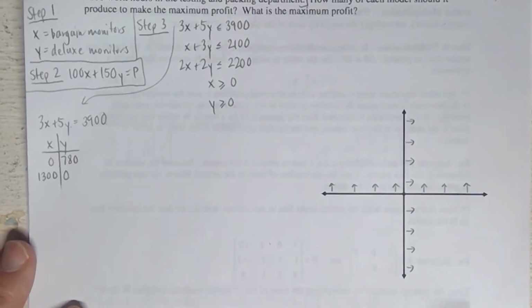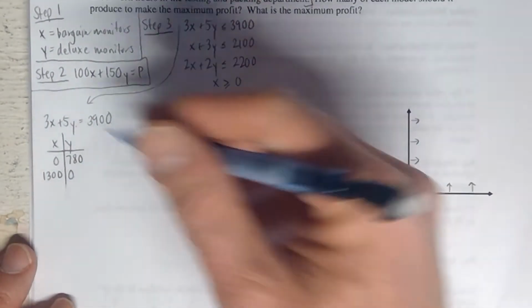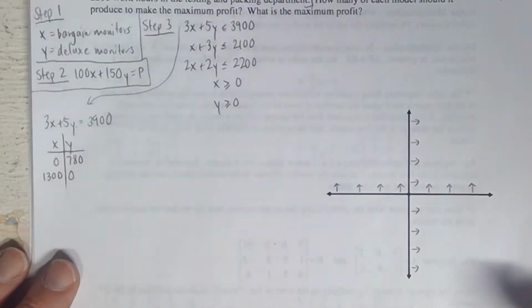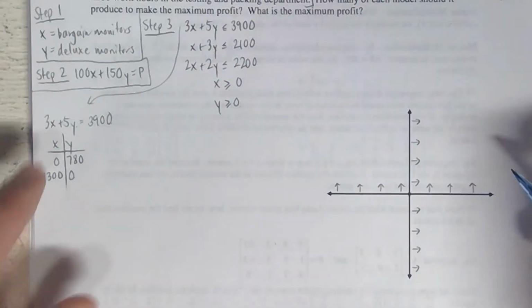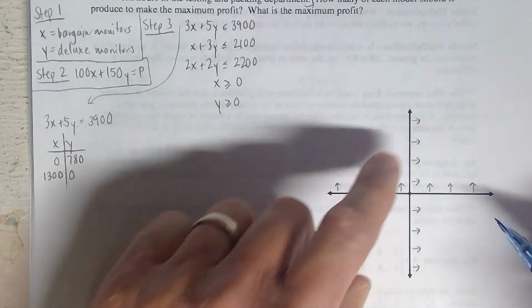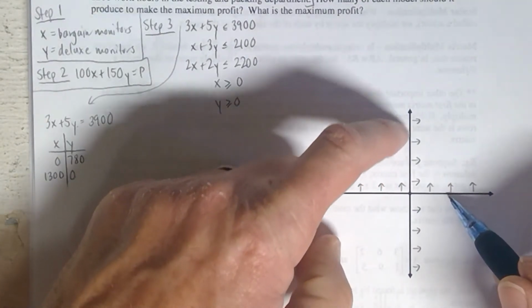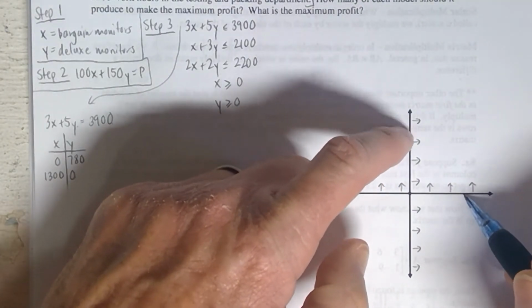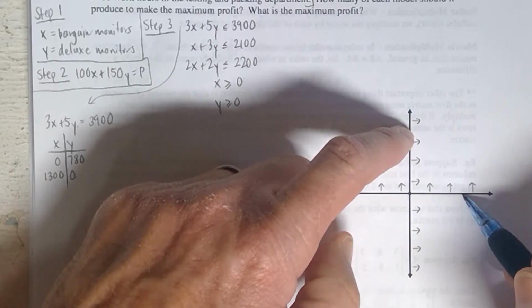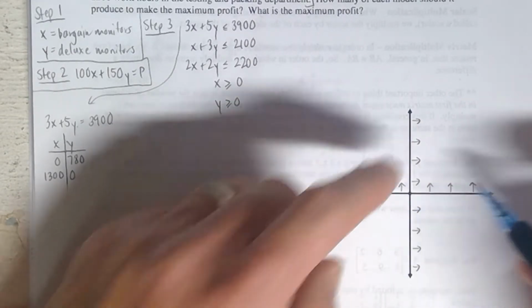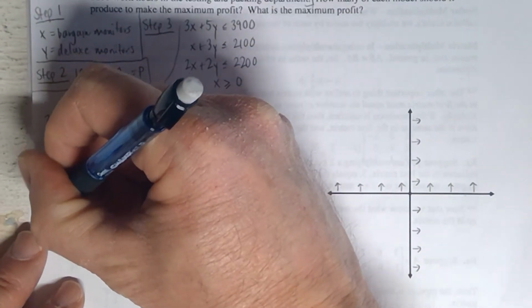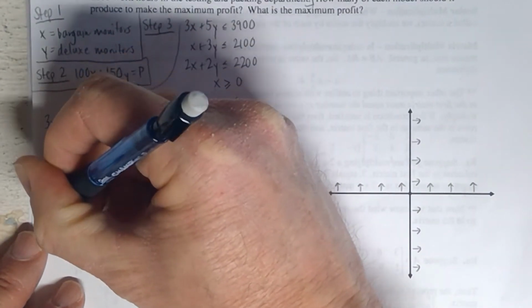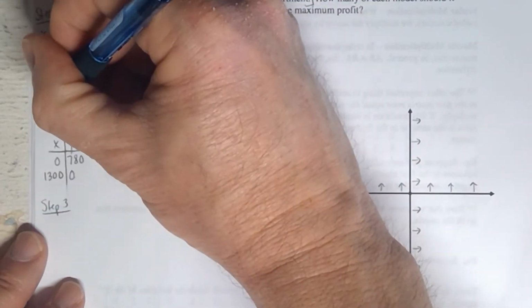Okay, don't graph anything yet. We don't know what kind of scale we're going to use, especially since these numbers are pretty big. Again, you can see that these 2 points, even though we're not going to graph them yet, are going to be somewhere in these 2 areas here on the x-axis and y-axis. So once again, we can use 0, 0 because we know it's not on the line. As long as it's not on the line, we know we can use that to figure out where the shading is located.